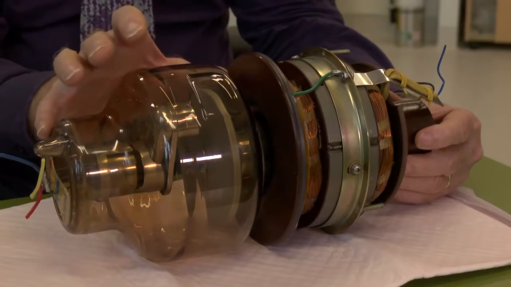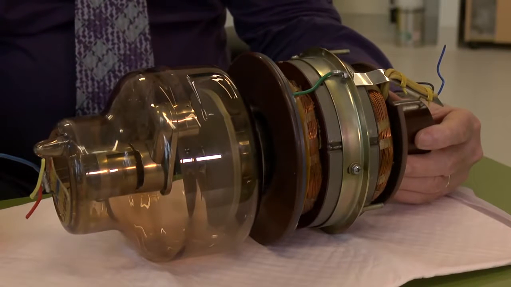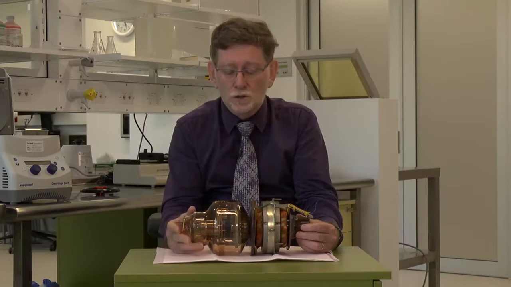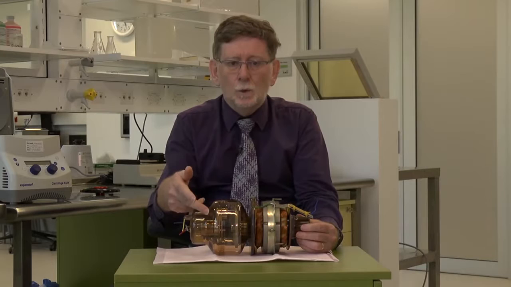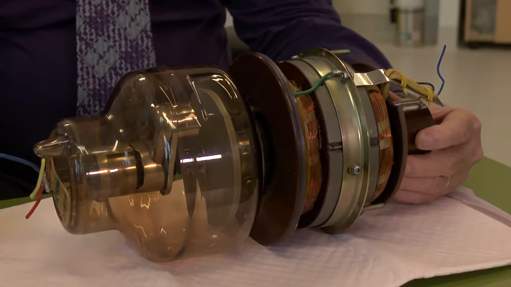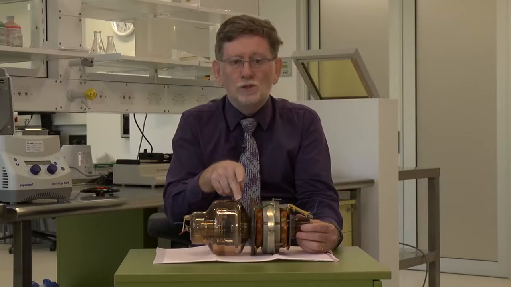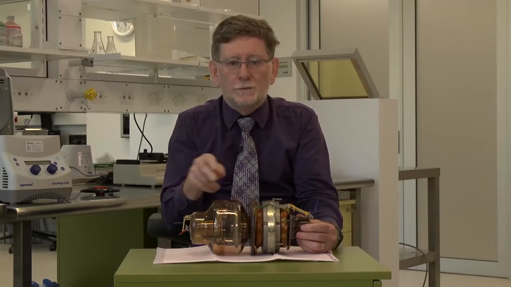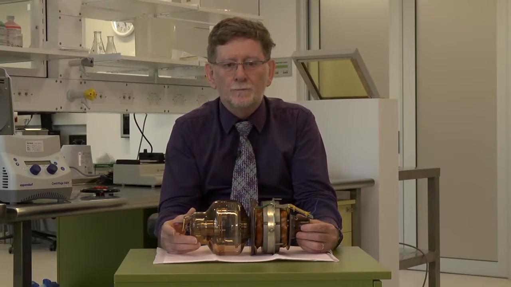This is the glass tube, which must contain a high vacuum. Otherwise, the electrons will collide with molecules of air, losing energy. At this end here, we have a hot wire cathode. The thermionic process results in the release of the electrons, which are accelerated towards the anode, which is at between 30 and 100 kilovolts relative to the cathode.